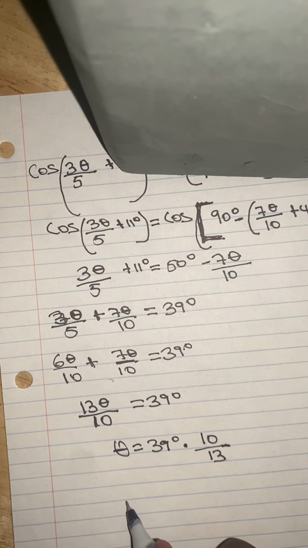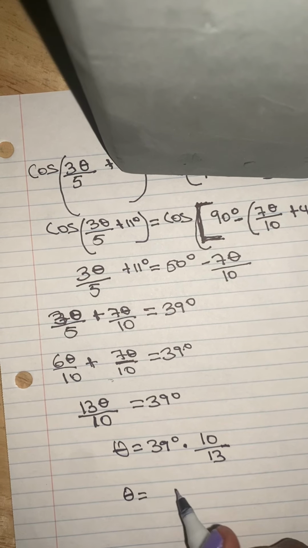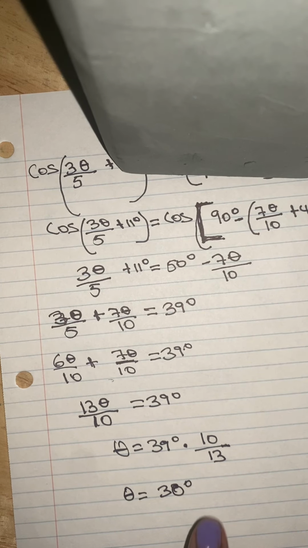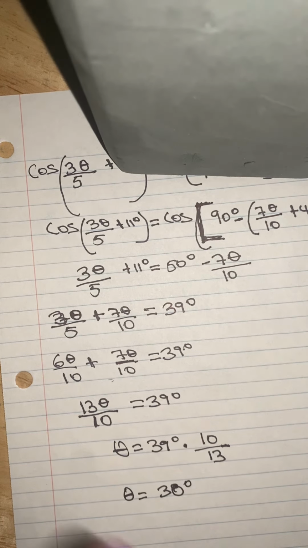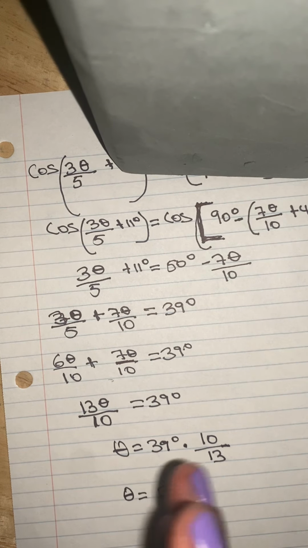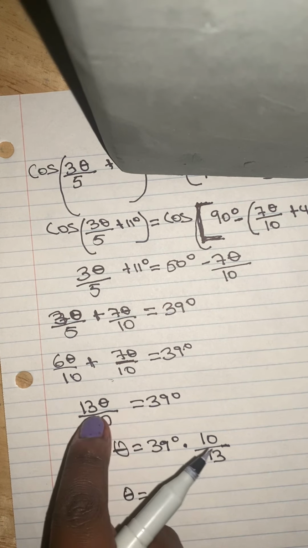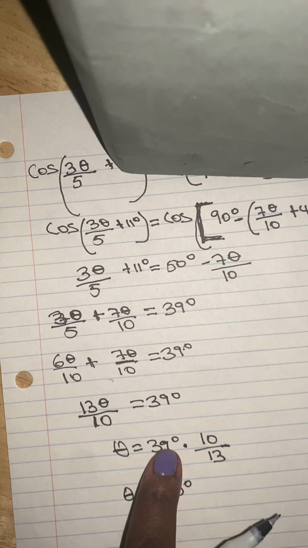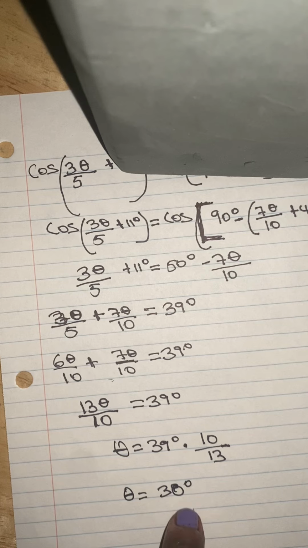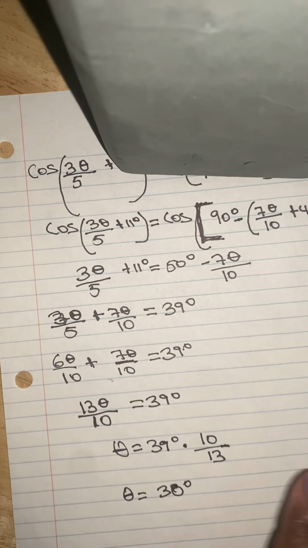And theta is going to be 30 degrees. That is theta. So all we did is basically move the fraction over here, flip it, and multiply. And when we do that, we have 30 degrees. So theta is equivalent to 30 degrees. So that's exactly how we would solve this one.